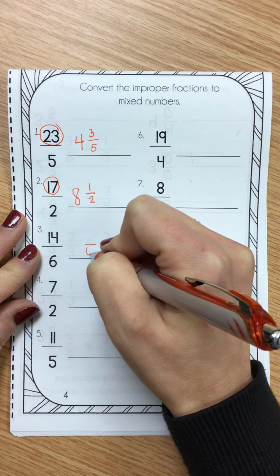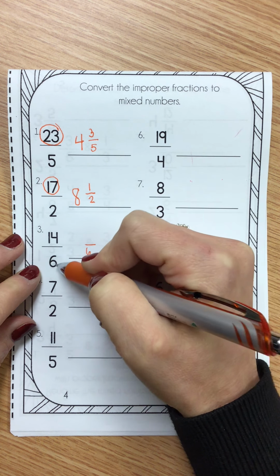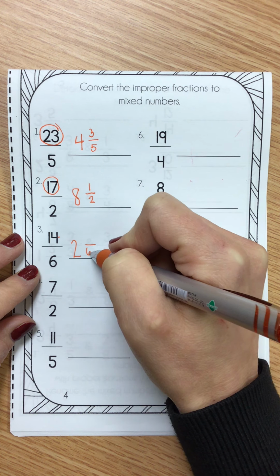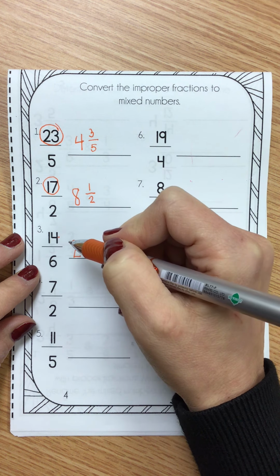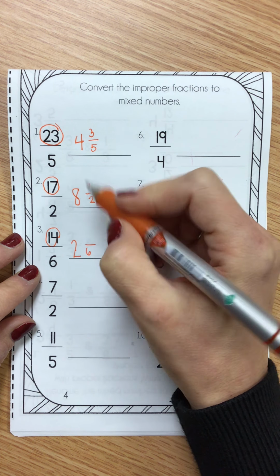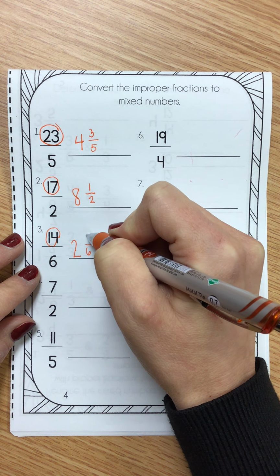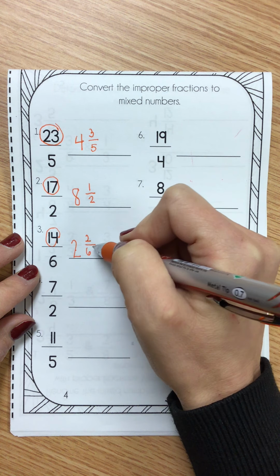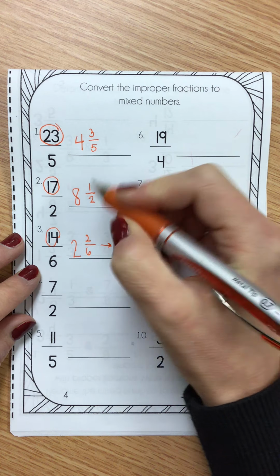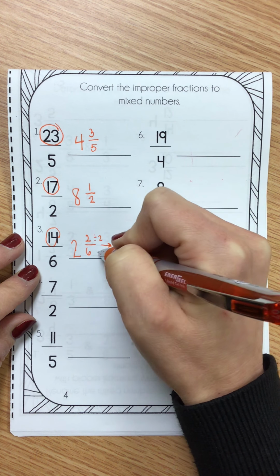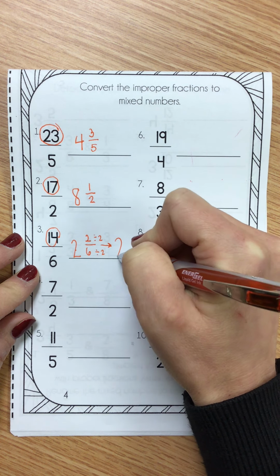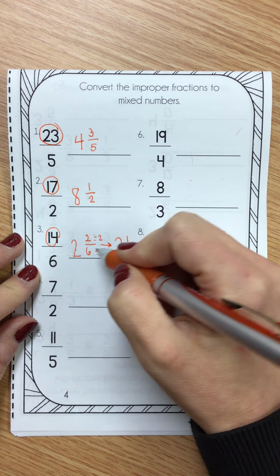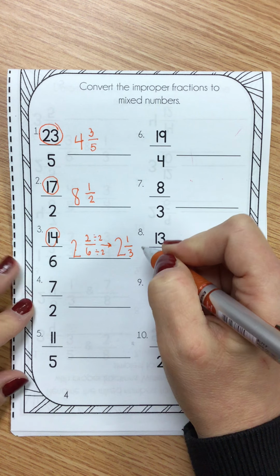My denominator is the same. It's a 6. 6 goes into 14 2 times, because 6 times 2 is 12. 2 numbers more get me to 14. Then I see that this one actually can be reduced. This is the correct answer, but we can also reduce it because I need to divide this by 2. So we still keep our whole number of 2, and then 2 divided by 2 is 1. 6 divided by 2 is 3.